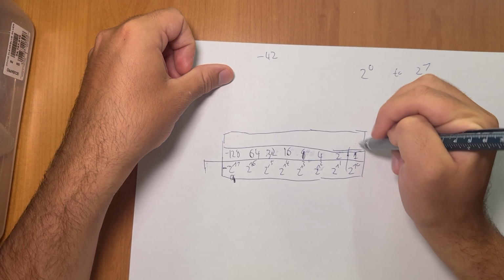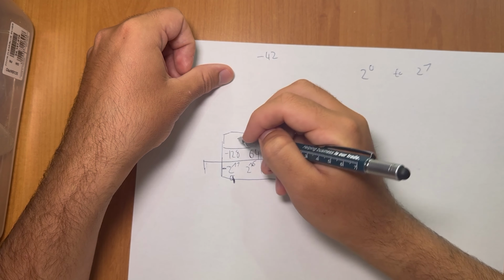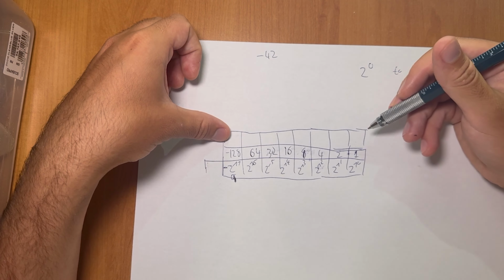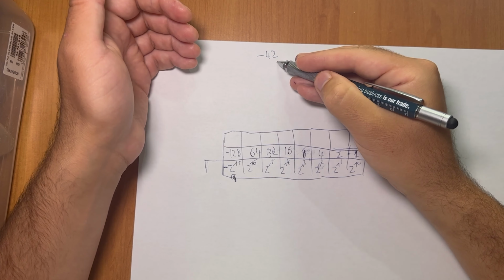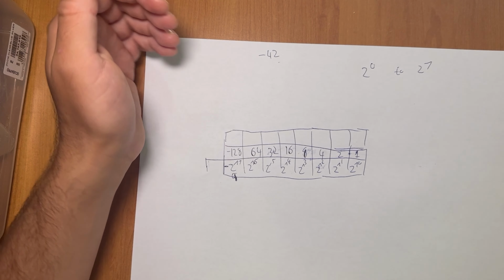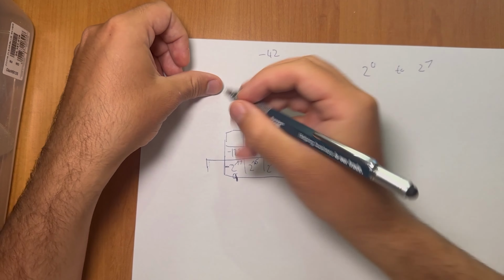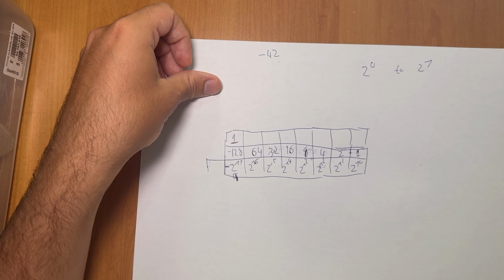And so now what I'm going to be doing above this is placing the 1s and 0s. We've got eight spots, and we start building up a number that brings us to negative 42. Because it's negative, straight away we can place a 1 here at negative 128.